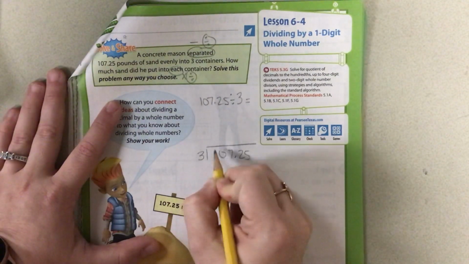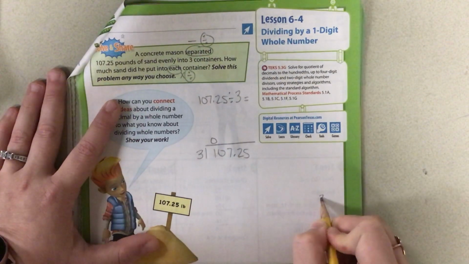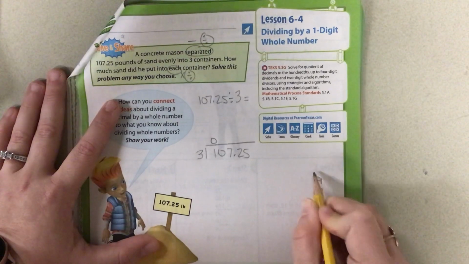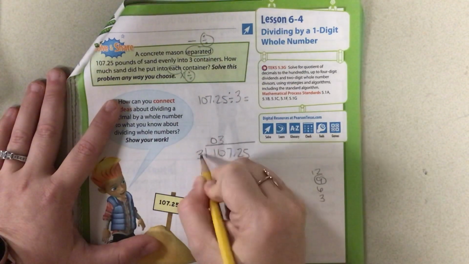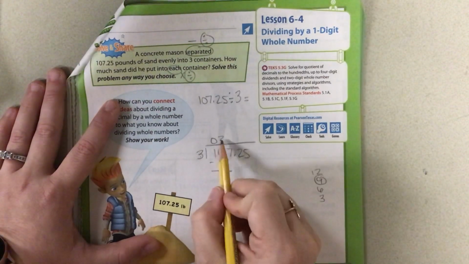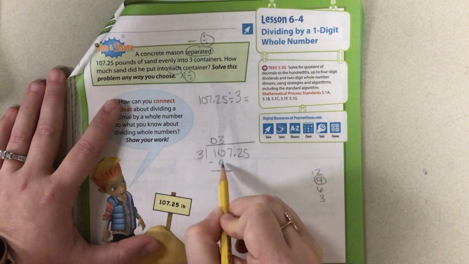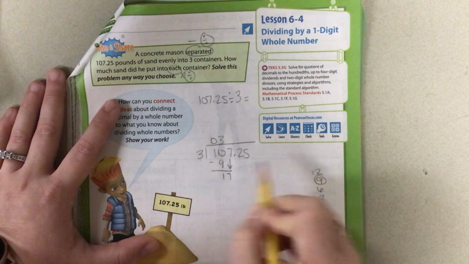So 3 divided by 1 is 0. 3 divided by 10, I'm going to come over here and make a power tower. 3, 6, 9, 12. That's 9. 1, 2, 3. 3 times 3 is 9. Subtract and get 1. Whatever you put at the top, you multiply to put down below. Then I bring down my 7. I need to keep going.